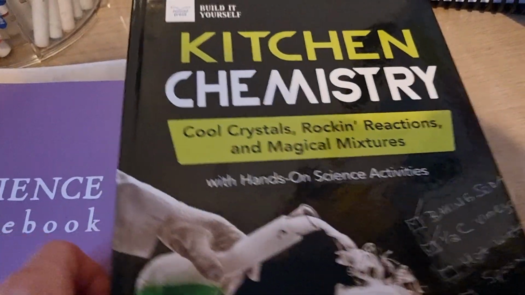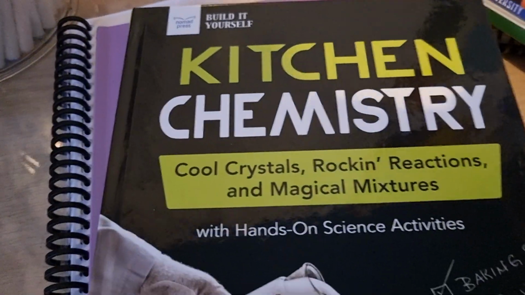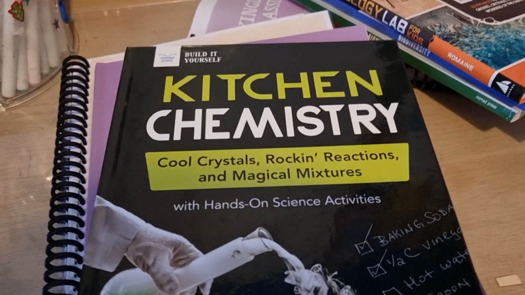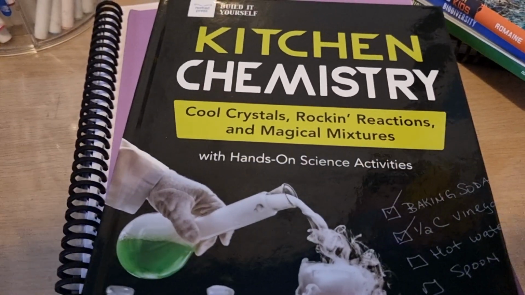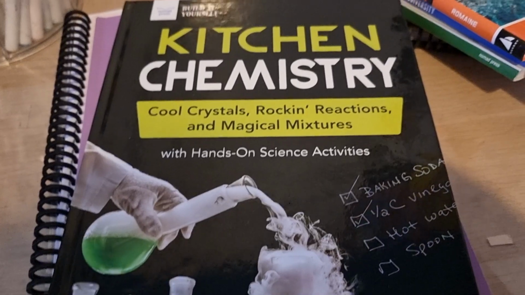Okay, so now I thought I'd just show you through some of the books so you can get an idea of what they're like. I've already done a flip through of kingdoms and classifications, so I'll leave that below, but I'll show you now through each of the Nomad Press books.